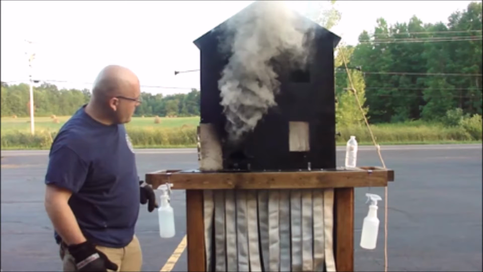Okay, now the fire looks like it's out, but look what happens when I introduce oxygen at a rapid pace through that other first floor window.